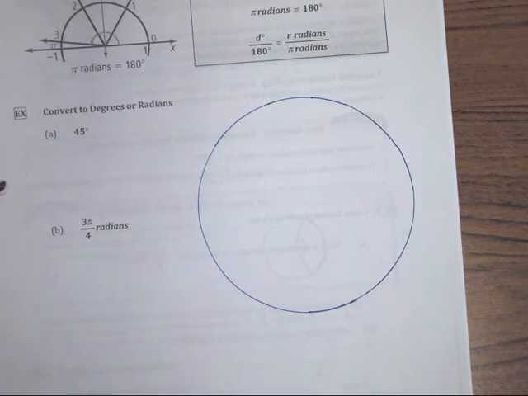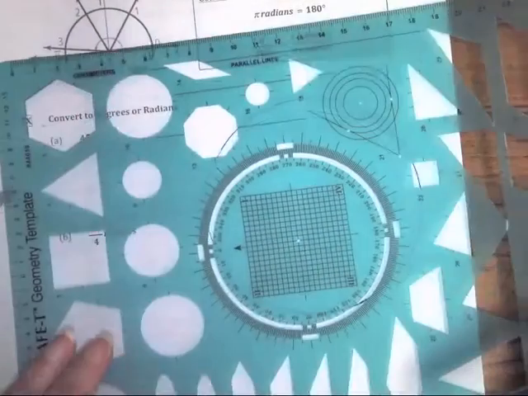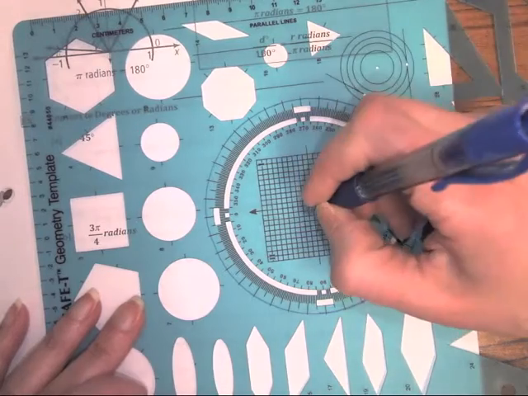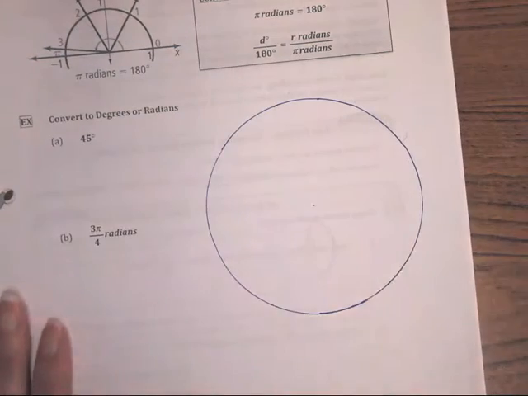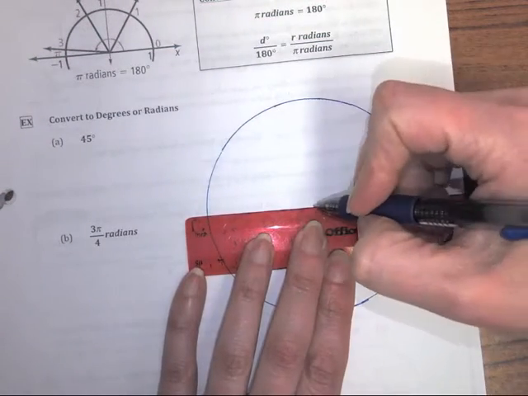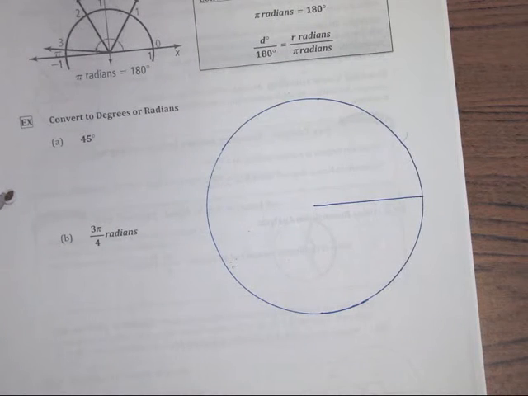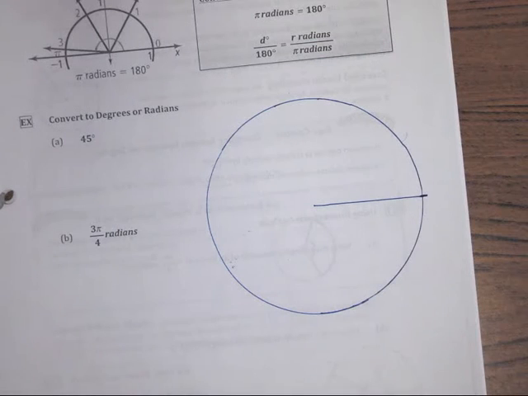Now this circle has a center. I feel like that looks fairly centered. Might be right there. And so would you agree that on our circle, that is a radius? Fair enough? We all agree to that. That's a radius. I'm going to have this stick out a little bit here so we can see it when I put the circle back on here.